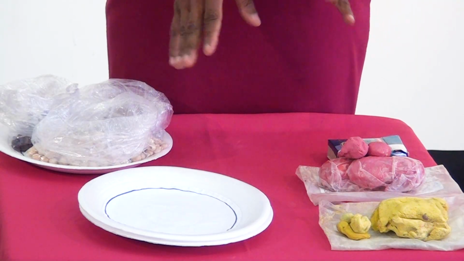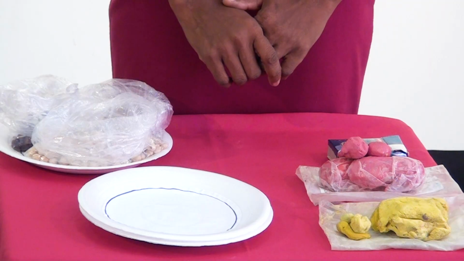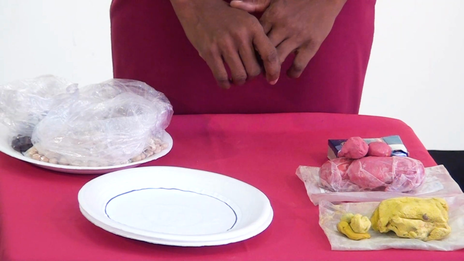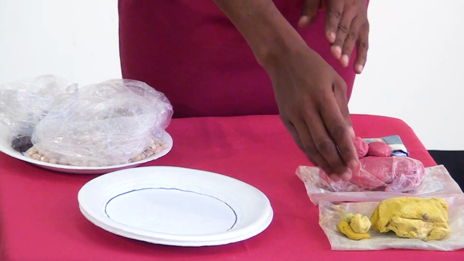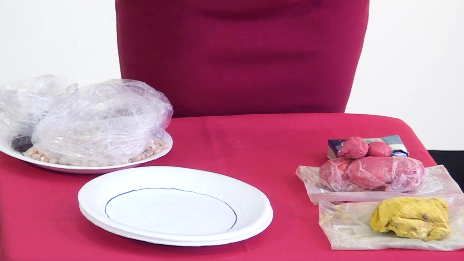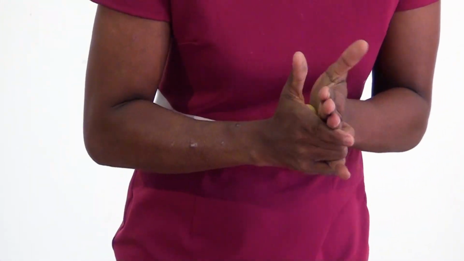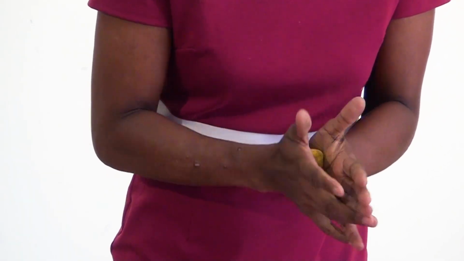So what do we need first? What is required in a model of the atom? We would need a nucleus. Remember we said the nucleus is the central portion. So I just take some of this yellow Play-Doh, all right? See if we can get it into a little ball.